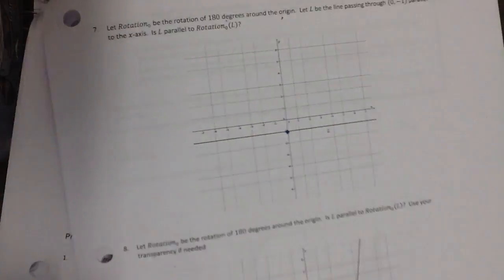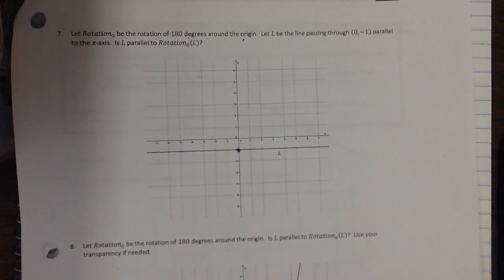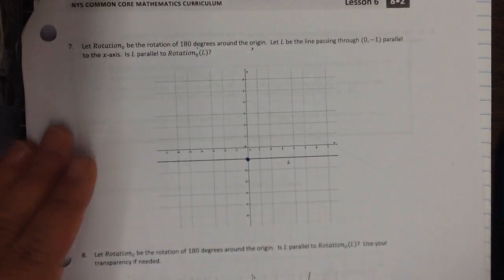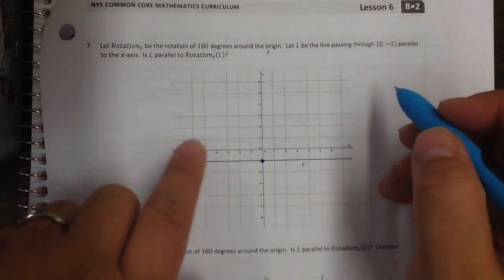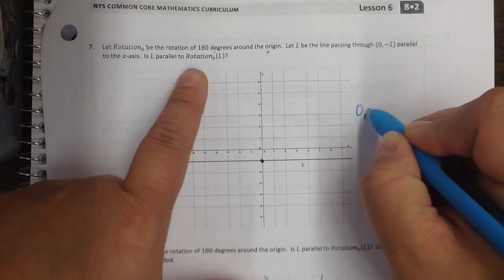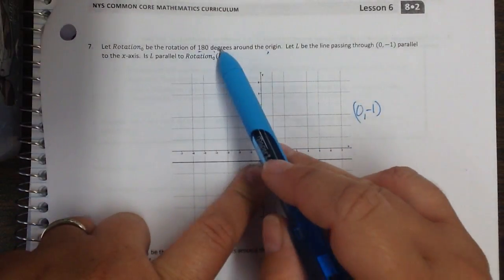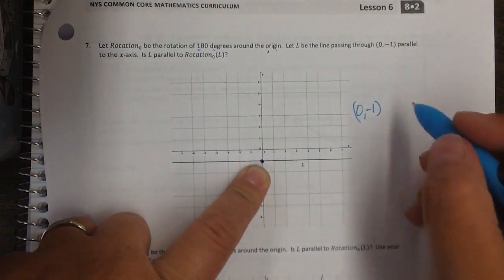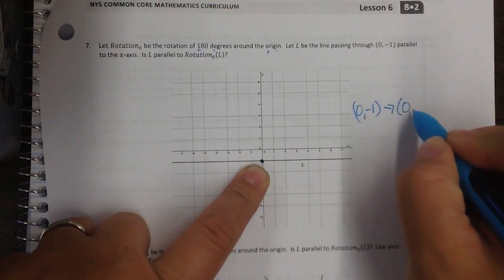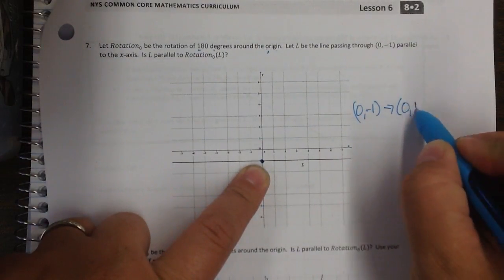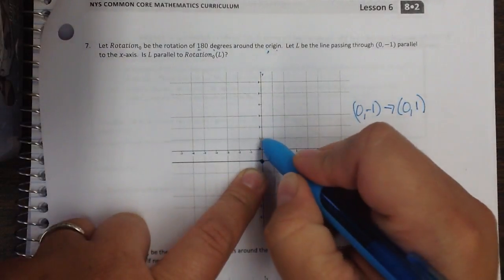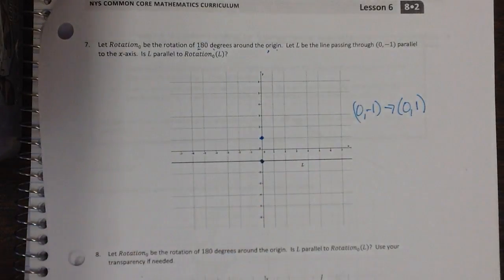Now we can go on to 7. Okay, so 7 asks us to move it, and then again asks us if it is parallel. So we're starting off with the point 0, -1. I already put that right here. We already know it's 180 degrees around the origin. So I'm going to change this. It's still going to be 0. -1 is going to become +1. So my point is now going to be right here.